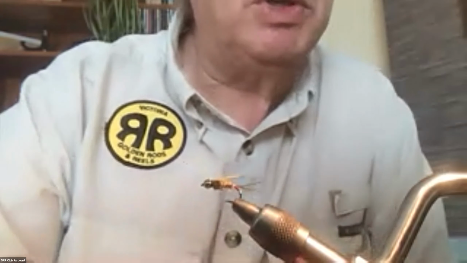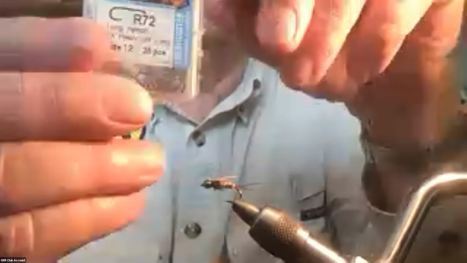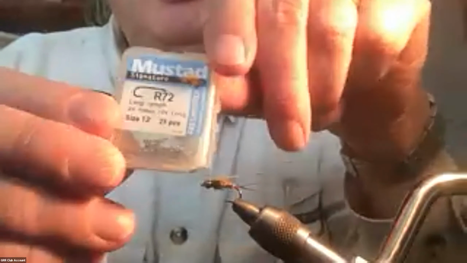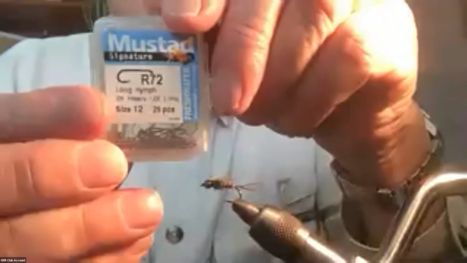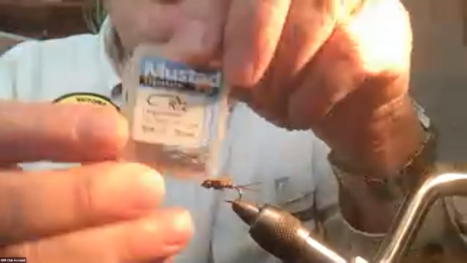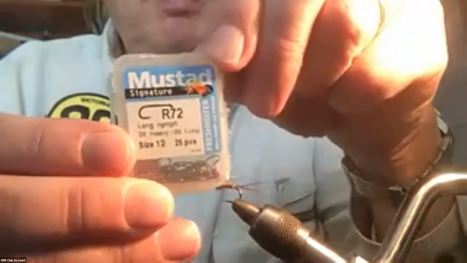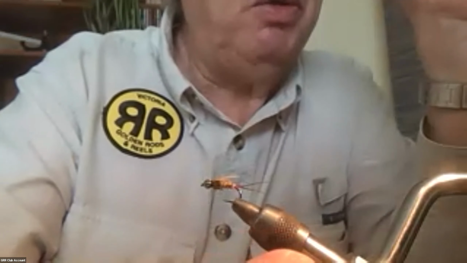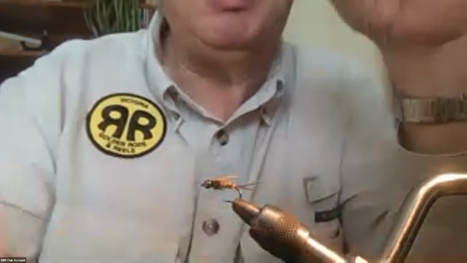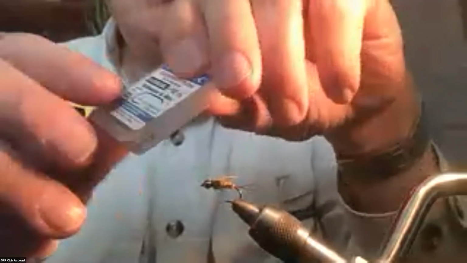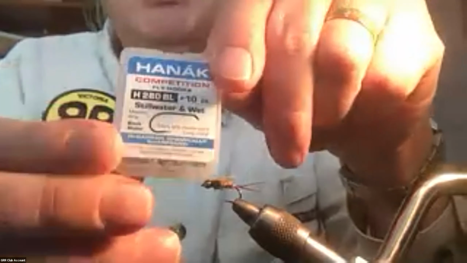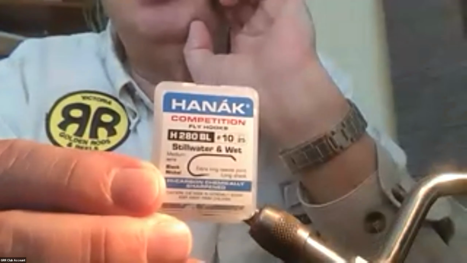The hook. Now I've got two kinds of hooks here. This is a Mustad Standard R72, which is a down eye hook. Basically, it's a long body nymph hook. It's like 2x long. The other one that I've been using is this guy here, which I'm going to tie on. It's a Hannock. Again, it's a still water and wet, but this is the long shank version.